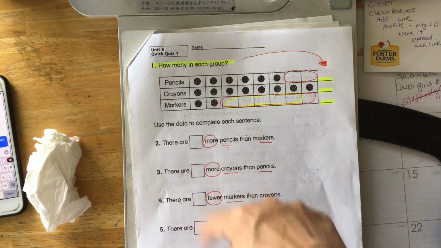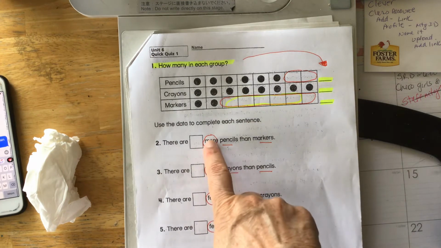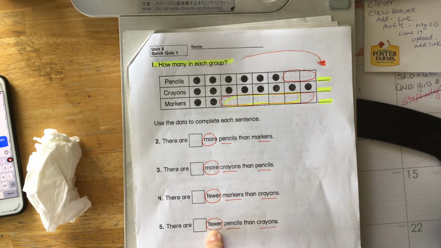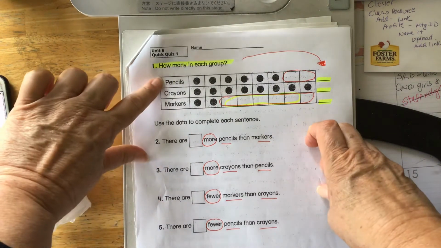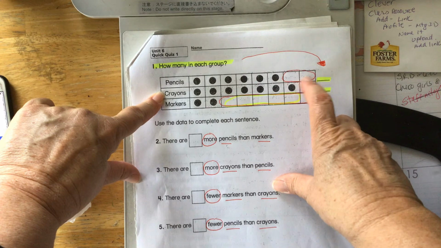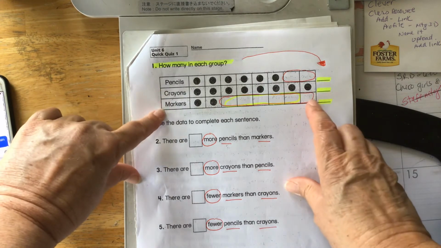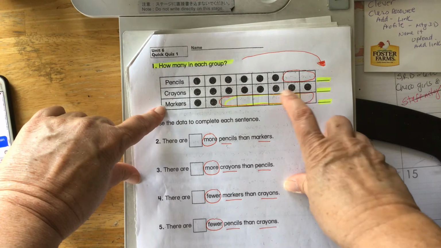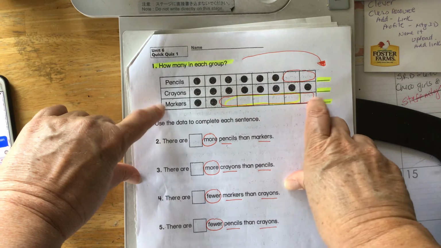And then there's questions here and they want you to compare. They're looking for the difference. If you noticed that I circled words more, more, fewer, fewer. By now you should know when you hear those words, they're talking about the difference. And when you look at this, I circled the difference. The difference between pencils and crayons, it's right here, right? Pencils need this many more to catch up to crayons. When you look down here, the difference between crayons and markers is the big red circle. Markers needs all of this to catch up to crayons.